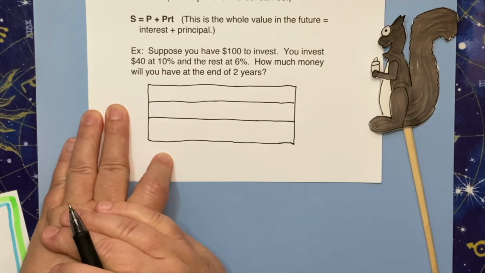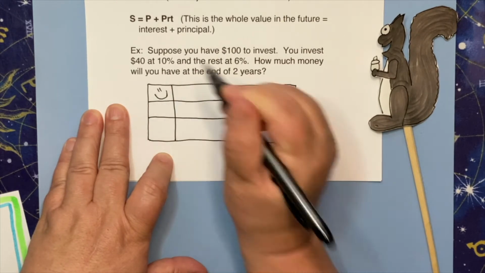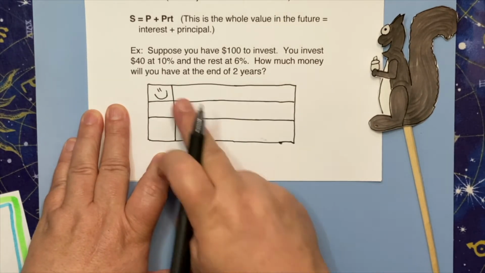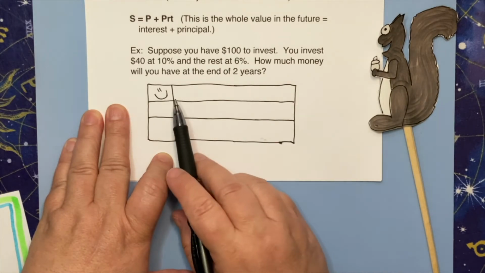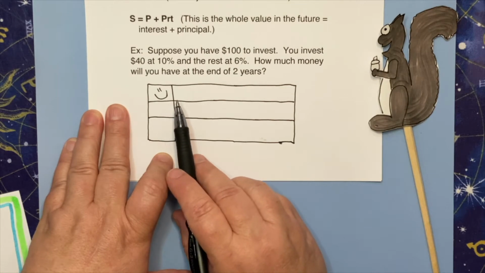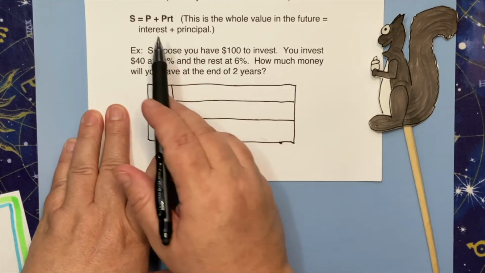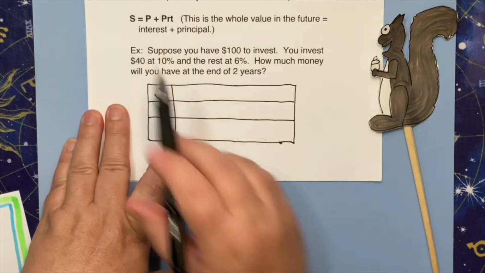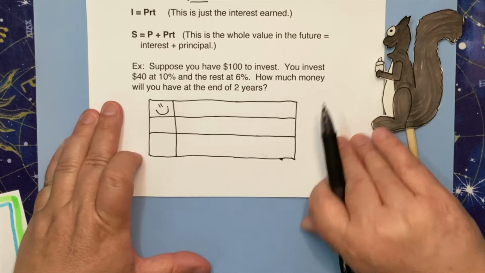So I'm going to, let's see, let me start with 3 rows. Let's see how that goes. See if I like that. So up at the top, I'm going to keep track of my formula. And I'm just going to look at the interest because it's going to be easier to look at that. This formula, the S formula, is fairly complicated. So I'm going to focus on I equals PRT.